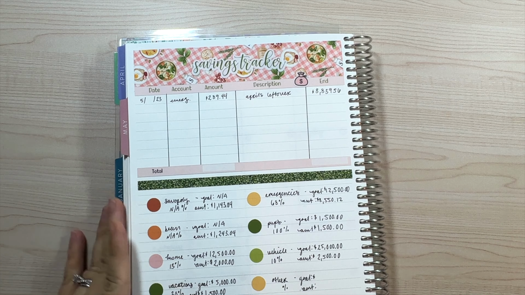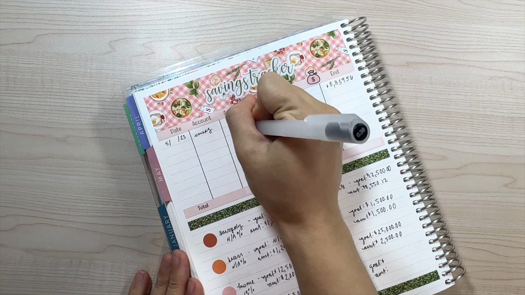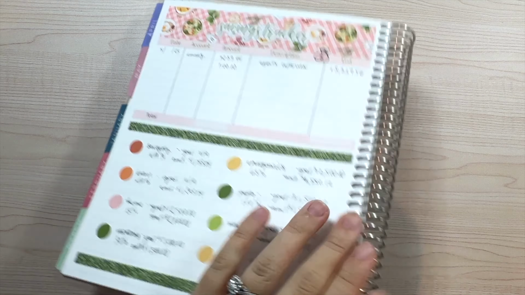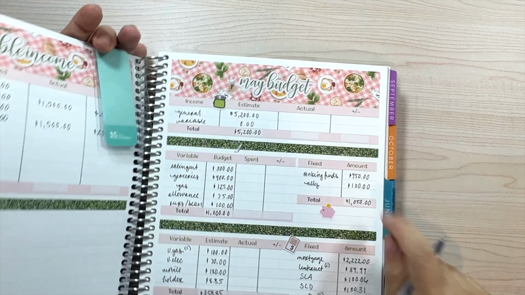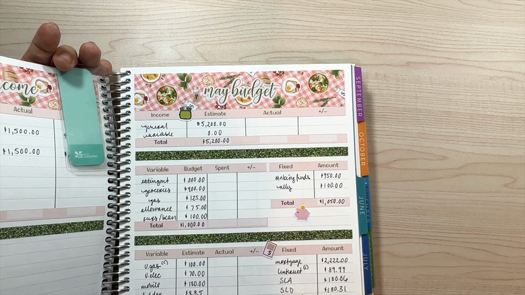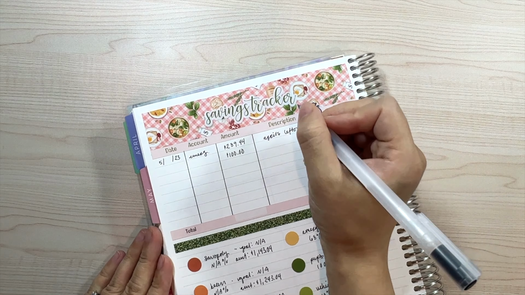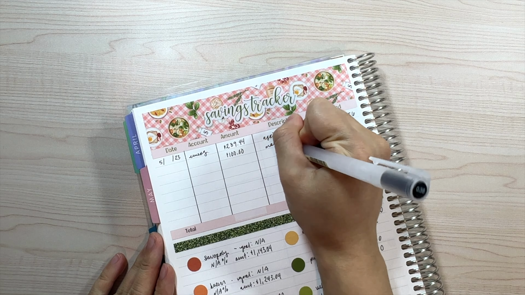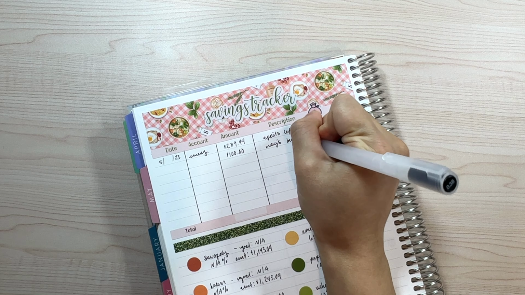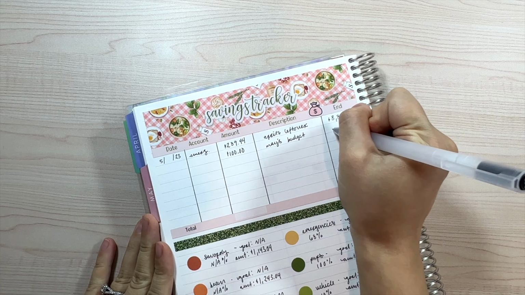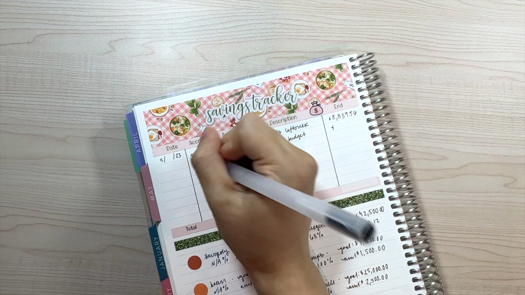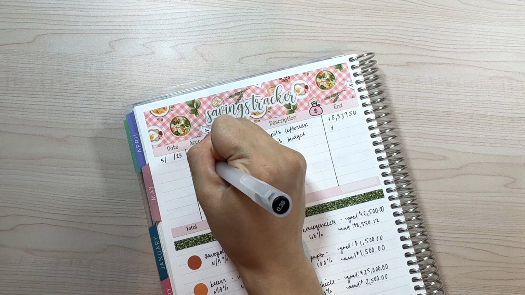Now the next thing is we're transferring over $100 because that was in our budget to save $100. So we're doing the $100. So we'll do May's savings, our May's budget. I don't even know what to name this because I feel like I always forget to fill this in. So we'll do emergencies as well.